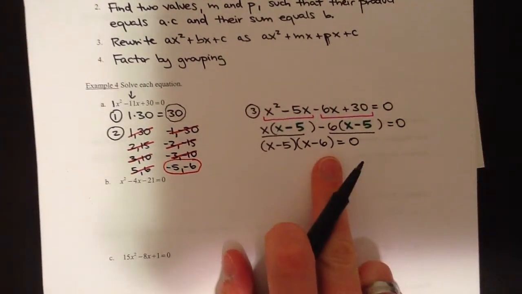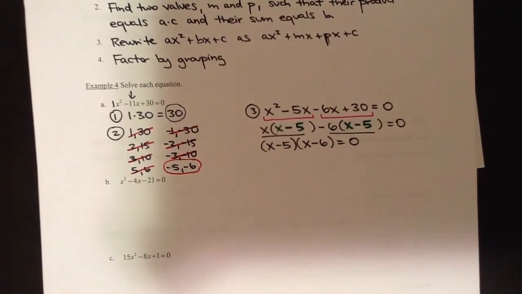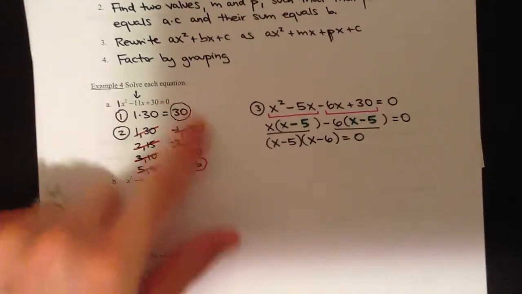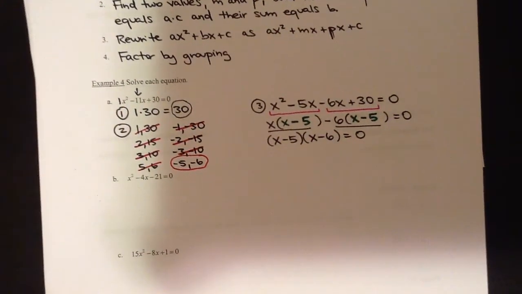Okay, so that's my factorization. Now I'm sure some of you probably did this in your head, because like I told you, it's a lot easier when this is just an x squared. But we're going to need to use this process for parts like C and D, so we're going to practice it now. The last thing we do is what we were doing on the previous page.